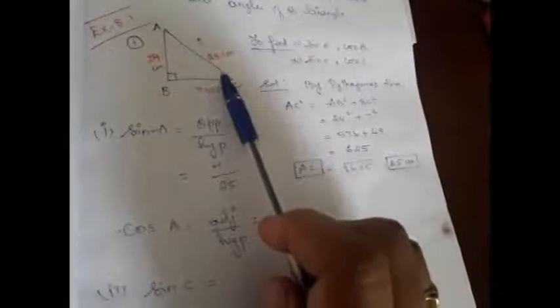What is cos A? Cos A is adjacent divided by hypotenuse. The side adjacent to A is 24, so it is going to be 24 divided by 25. Similarly, you can find sin C and cos C. What is sin C? Sin C is opposite to angle C. Opposite to angle C is 24, so 24 divided by hypotenuse 25. And what is cos C? Cos C is adjacent divided by hypotenuse, so it is 7 by 25.